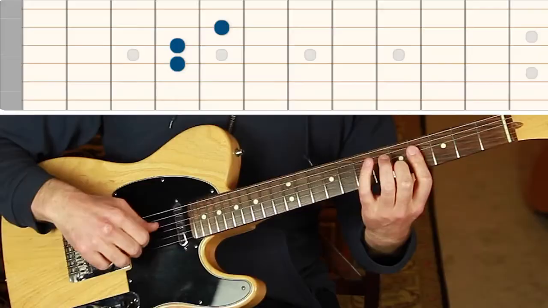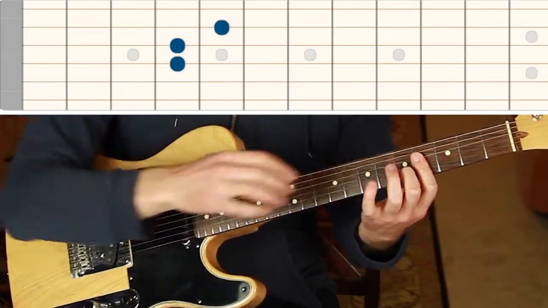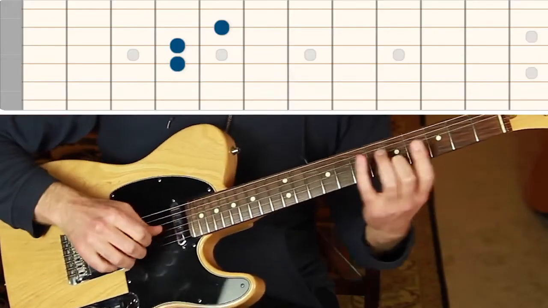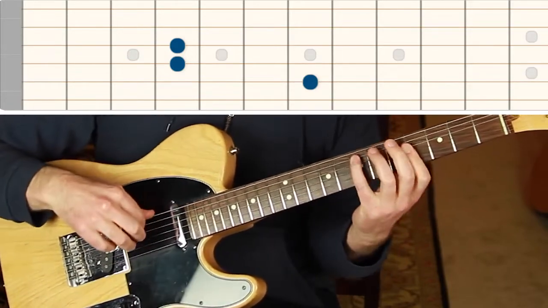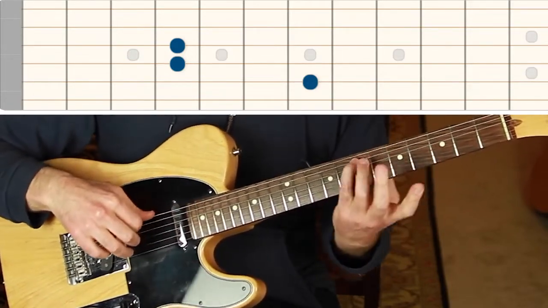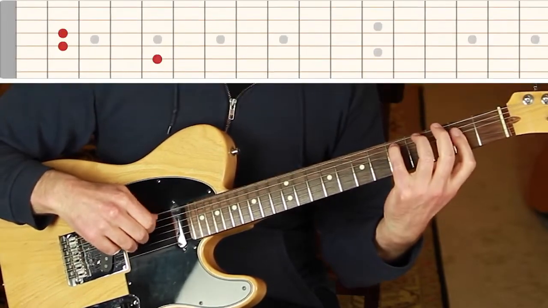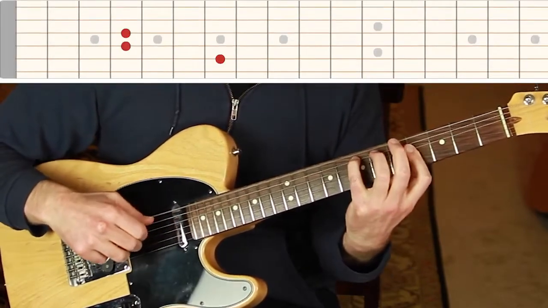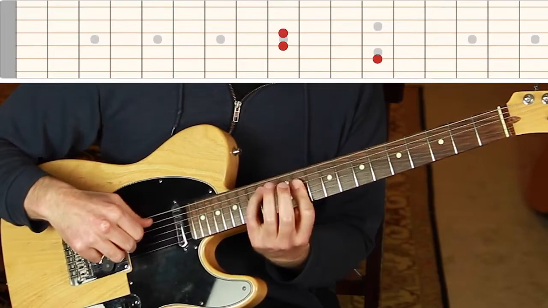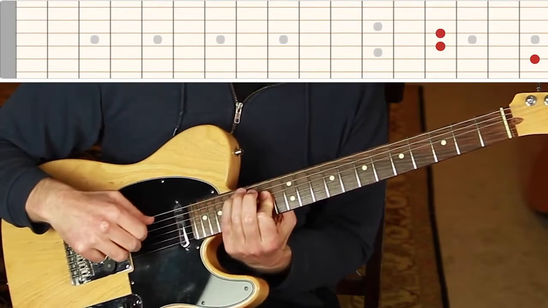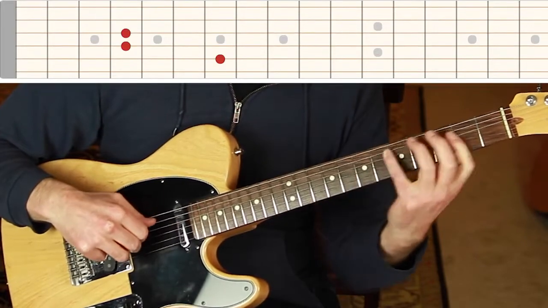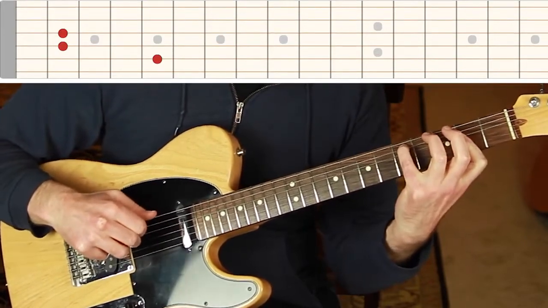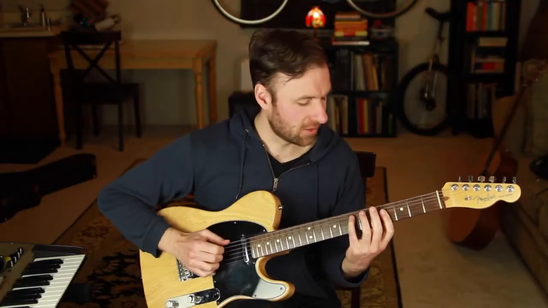Let's go back to that original shape, and now we can also invert it the other way, where we take the top note, and we bring it down an octave, and we get another new shape. And now we're going to follow the E minor pentatonic scale along the 5th string. I really like this one. Let's jam with it just a little bit as well.